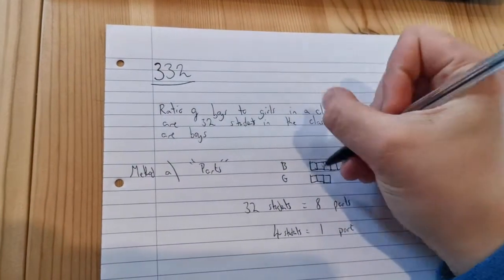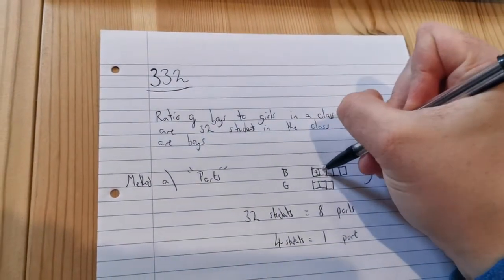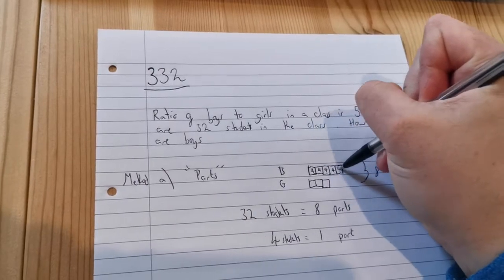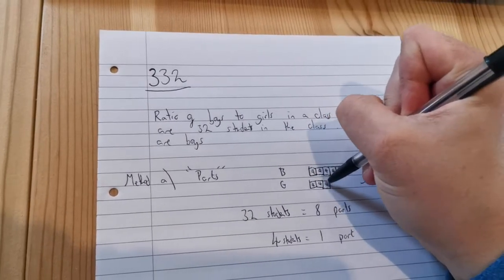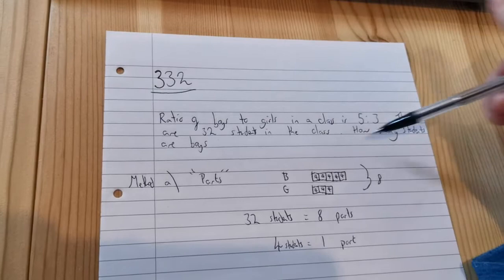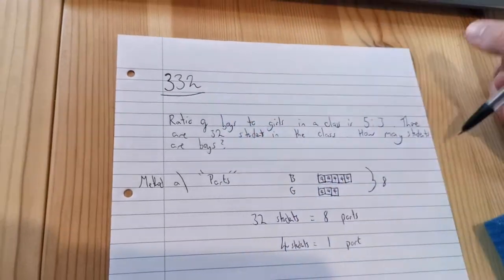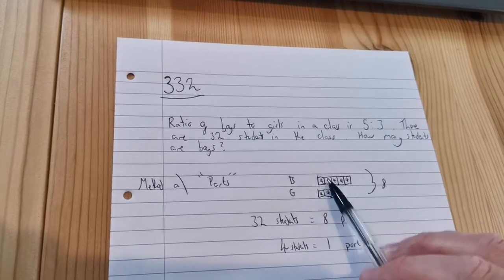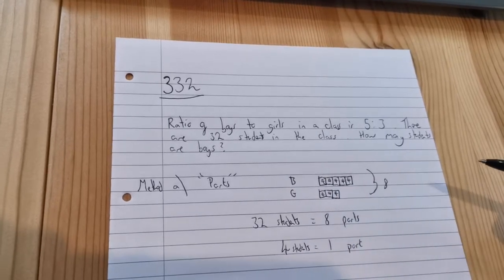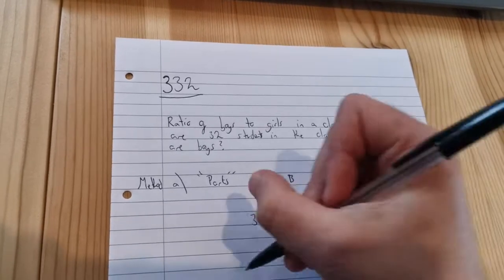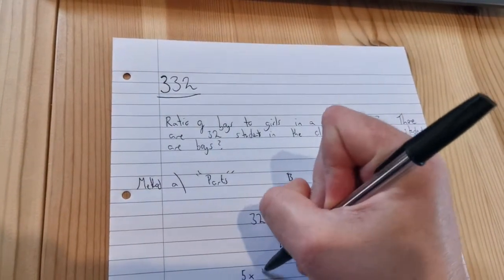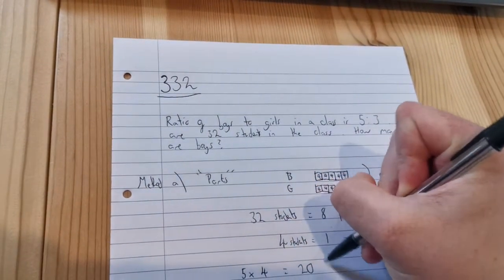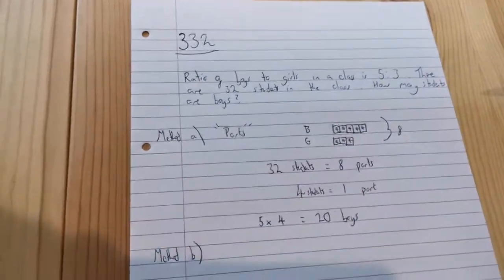for each one part. So in my picture I can draw in 4, 4, 4, 4 and 4, and then 4, 4 and 4. If my question is asking me how many students are boys, I've got 1, 2, 3, 4, 5 lots, so 5 parts, which are 4 students. So I can do 5 times 4, and I'm going to have 20 boys.